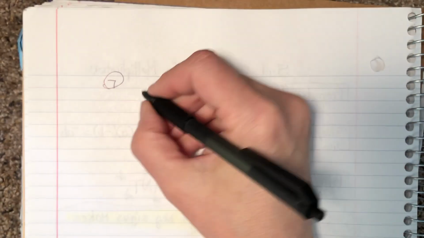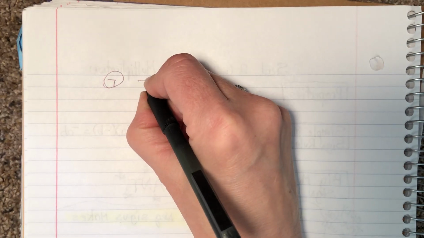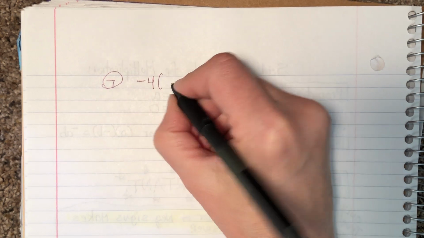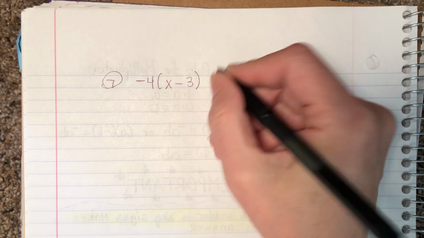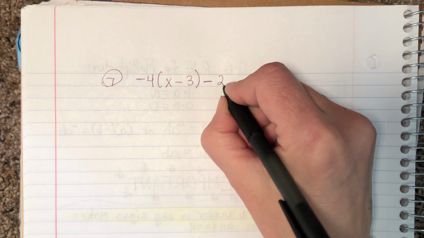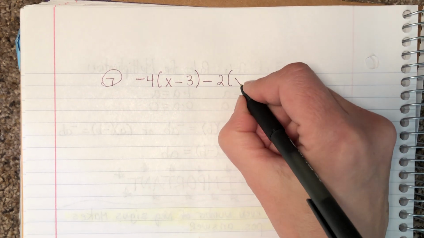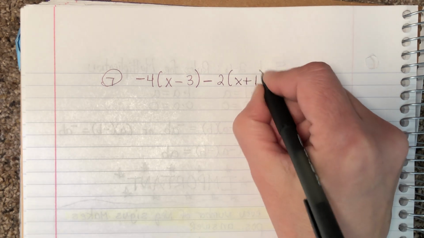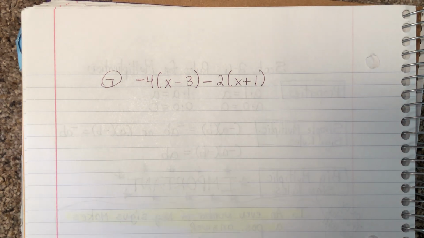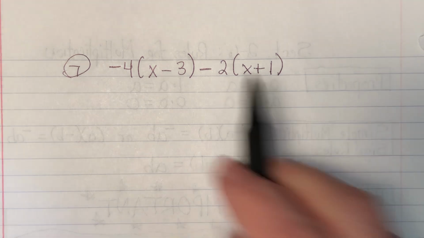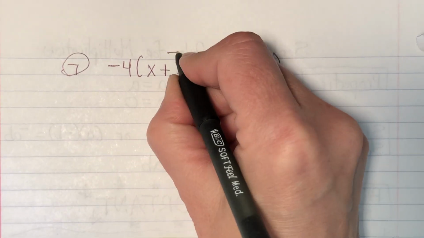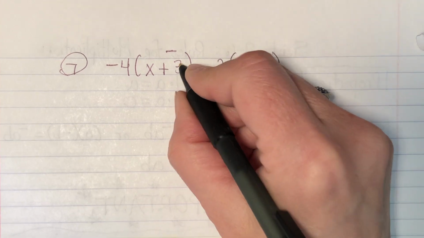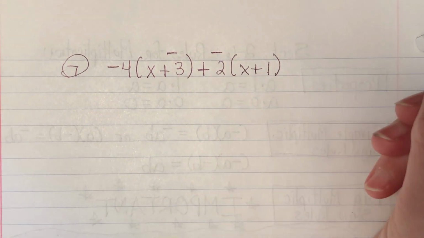All right, let's make it negative 4(x minus 3) minus 2(x plus 1). So it's like the last problem, zoom in a little bit, except there's a minus in the middle. But I'm going to keep change, change here. This is subtraction, so you're going to keep change, change.